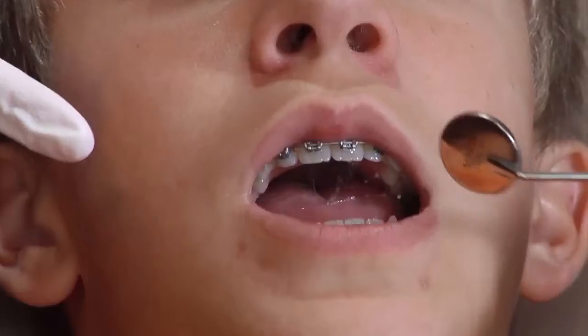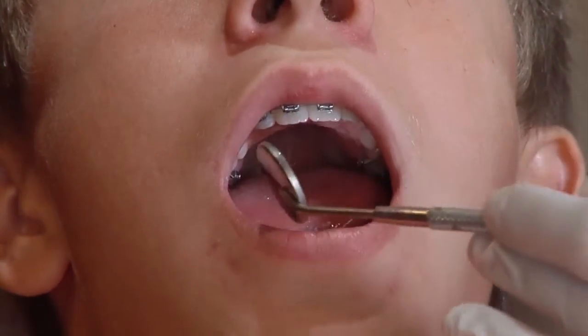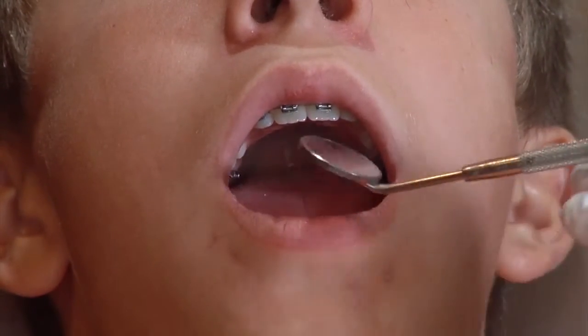The prime outcome is a balanced environment for the developing teeth and jaws. This balanced soft tissue environment supports not only the establishment of proper tooth and jaw position during treatment, but helps us maintain these changes long term.